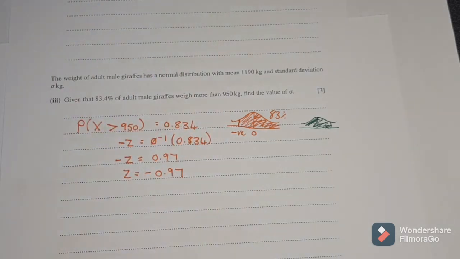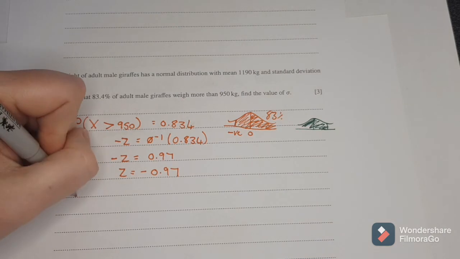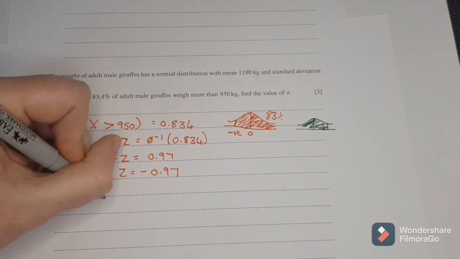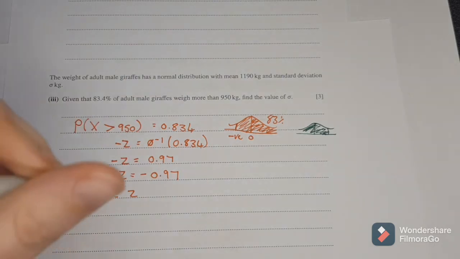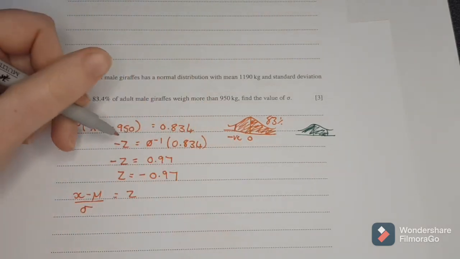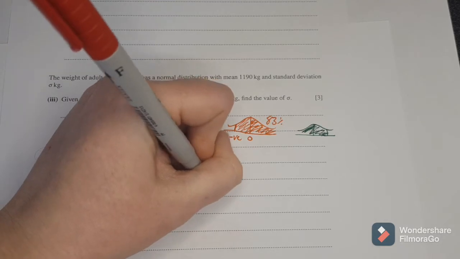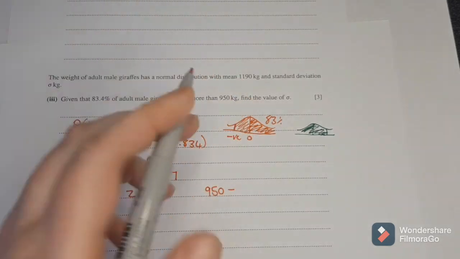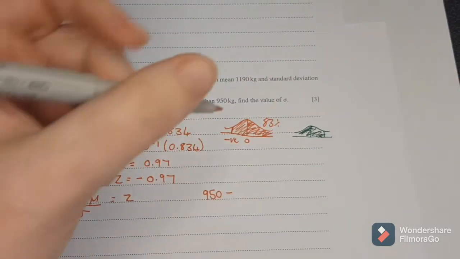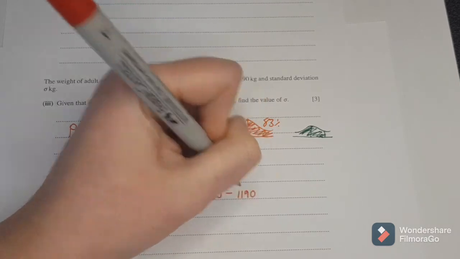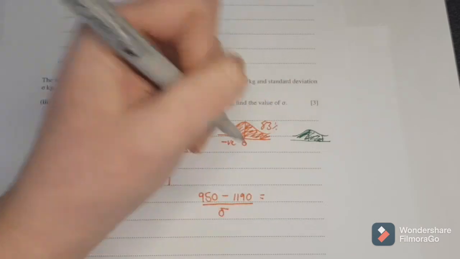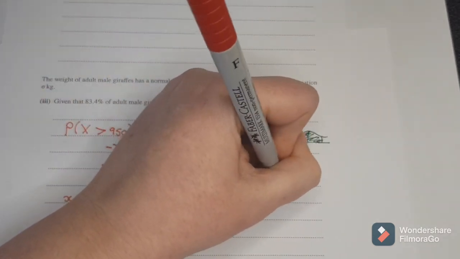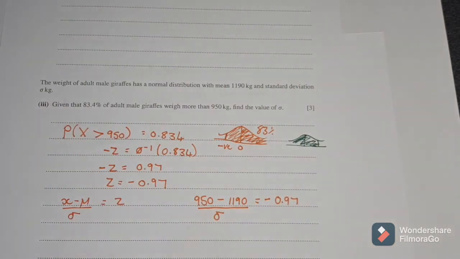Okay, so now I would have normally solved by saying X minus the mean over the standard deviation equals Z. So the X value is 950 minus the mean is 1190 over the standard deviation is going to equal my Z value of negative 0.97.